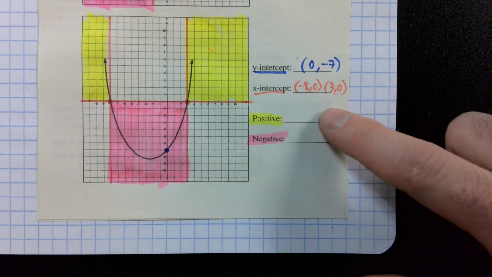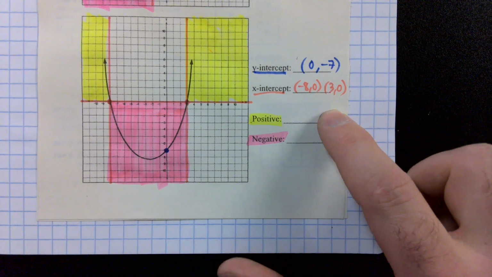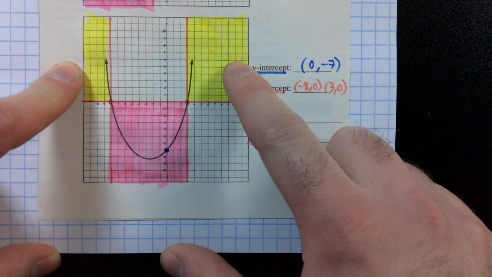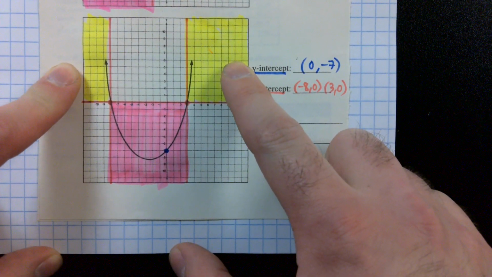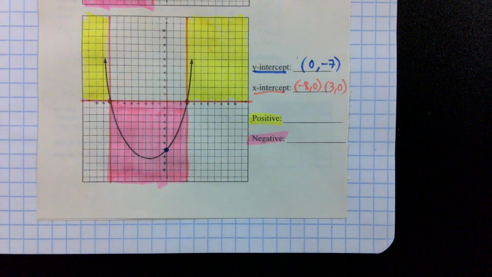Well, how many sections show up in my positive intervals? 2 sections. I have 2 separate sections. Are those sections touching? No. So I'm going to write them as 2 separate intervals.